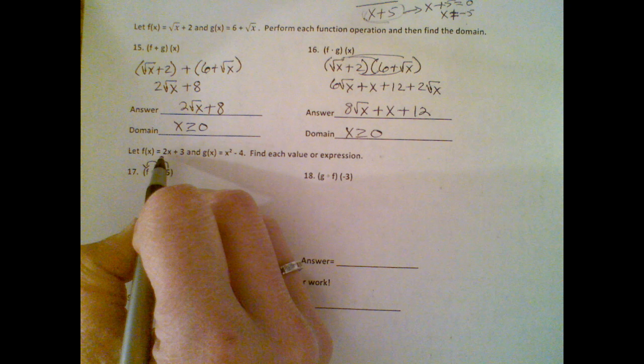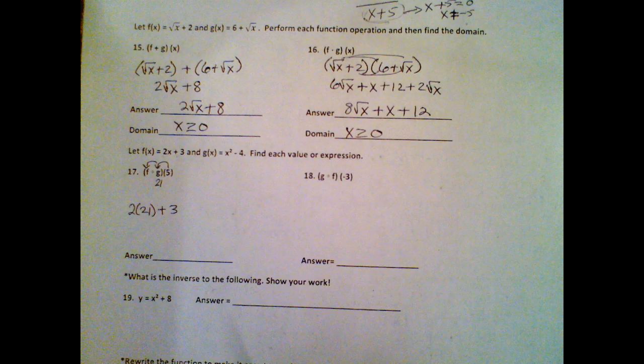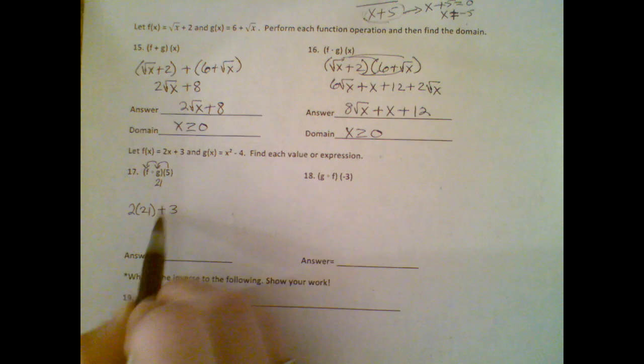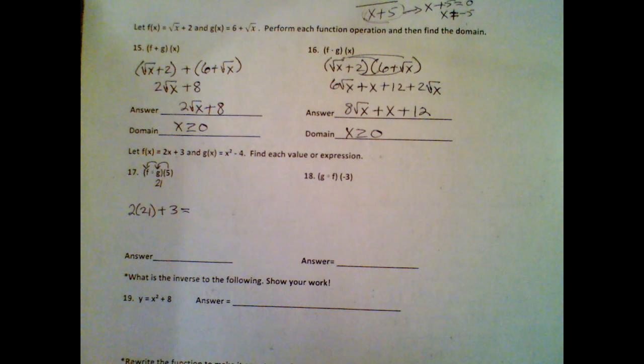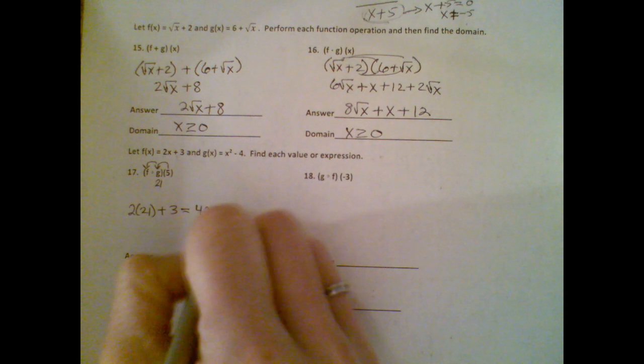So we go to our f function. We're going to plug in 21 for our x. So we'd have 2 times our 21 plus our 3. We're going to simplify that down. Notice we have nothing else to plug it back into, so whatever we get when we reduce this is going to be our final answer. So we'd have 42 plus our 3 is 45.